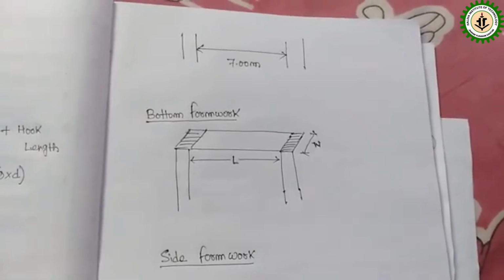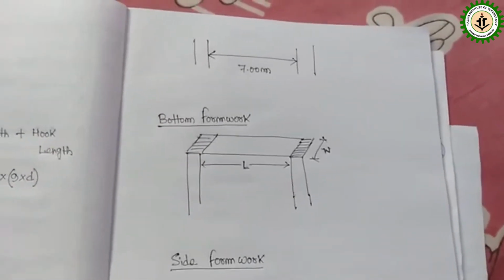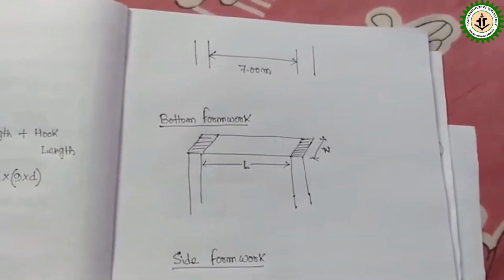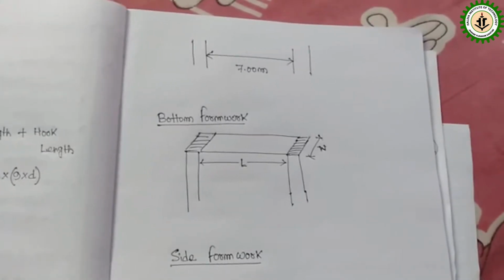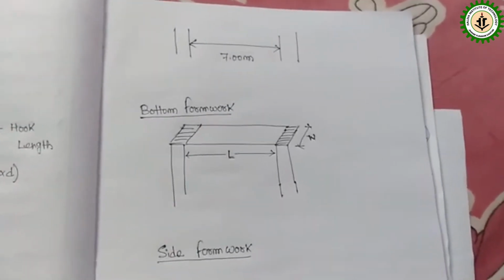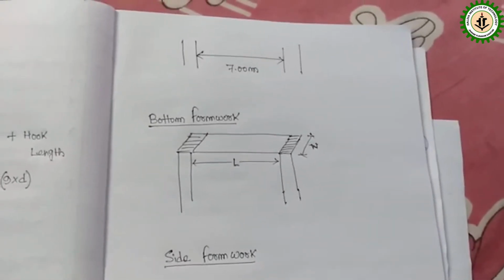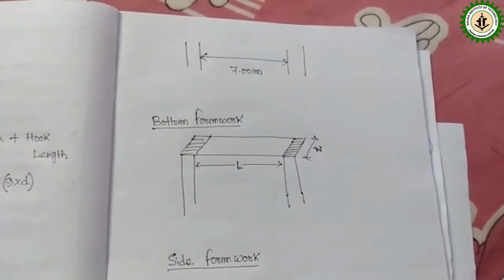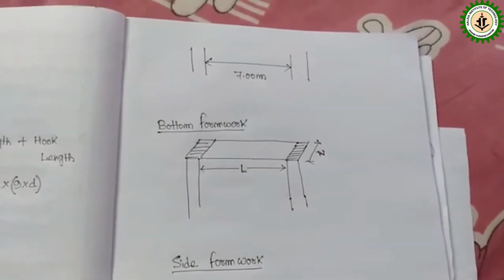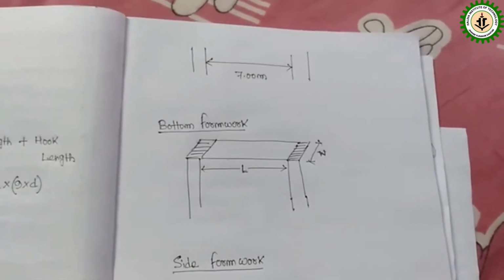For the bottom length we don't have to consider the wall thickness. Also we don't have to consider the height of the bottom. Height of the formwork we don't have to consider. So length of the bottom formwork is 7 meter and the width or breadth is 0.3 meter.